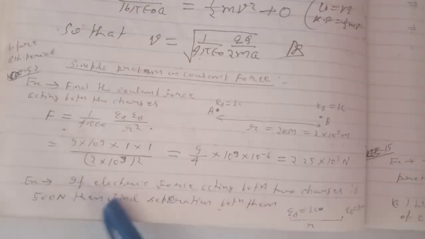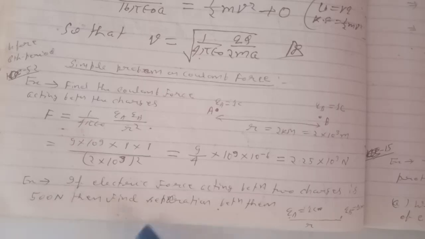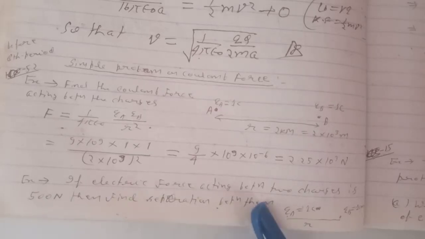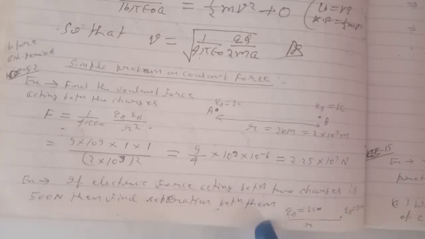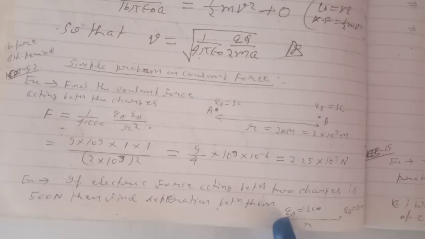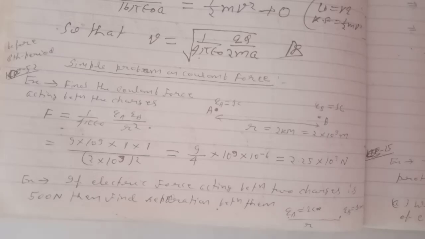Next, if the electric force acting between two charges is 500 Newton, then find the separation between them. Let the separation be R, and the charges are given, QA equals QB, 1 coulomb and 1 coulomb. Then we have to find the separation.